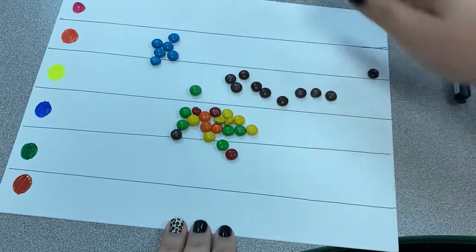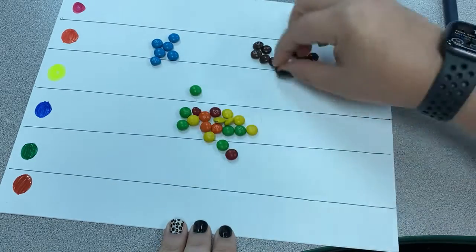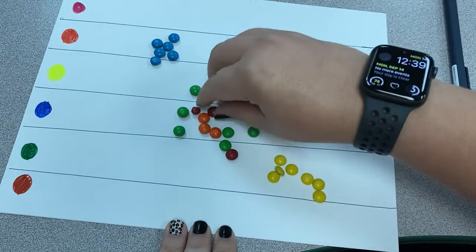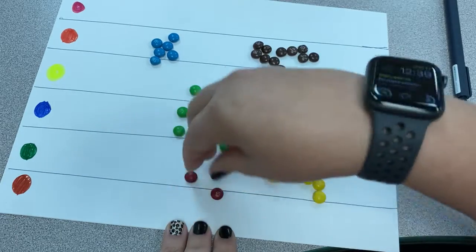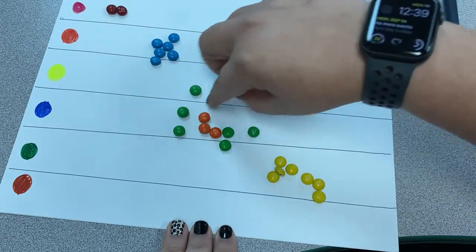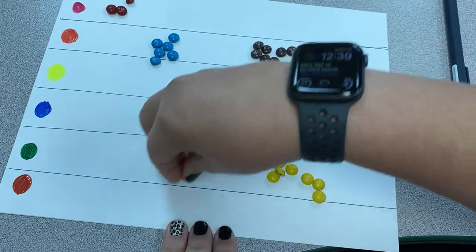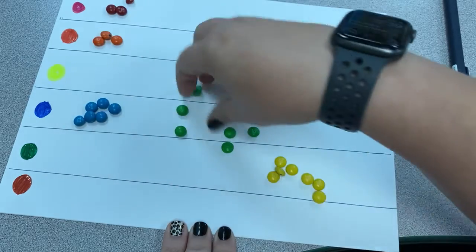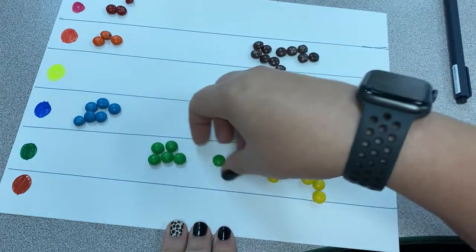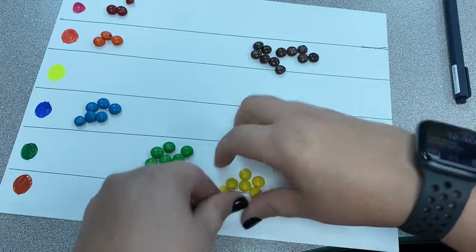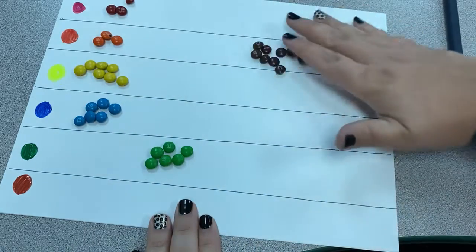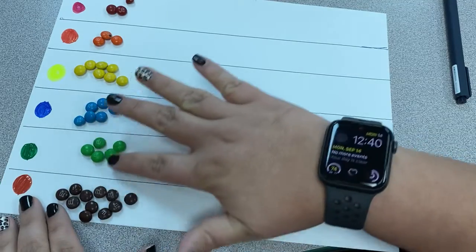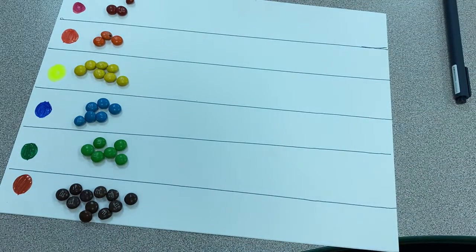There's my brown and the yellow and the reds. Oh, there's not very many of those little reds, are there? Reds and orange and blue and green and yellow and a lot of brown. Look at that. Okay. So now, this is a graph, right?